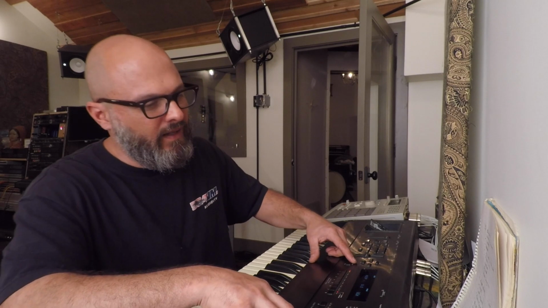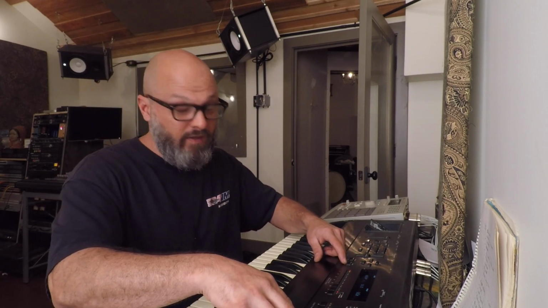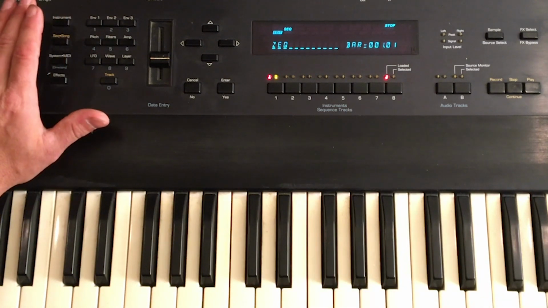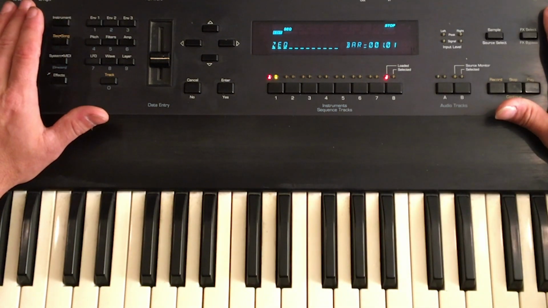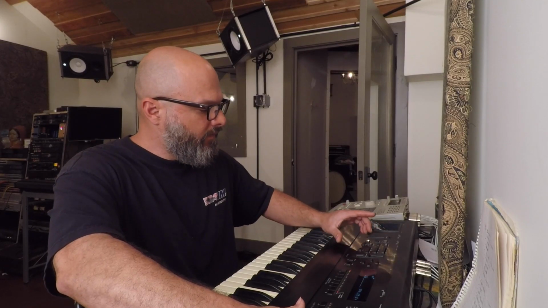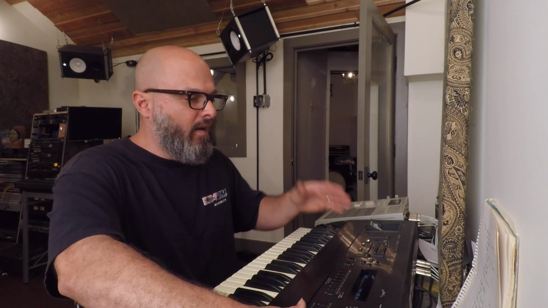It's just slightly tighter now. It took out the human error, which is sometimes what you want. So quantizing is basically going to put all the notes that you already played onto whatever closest beat you specify. It's basically going to make it more machine-like. Boom, boom, boom, right where the note is on the clock.